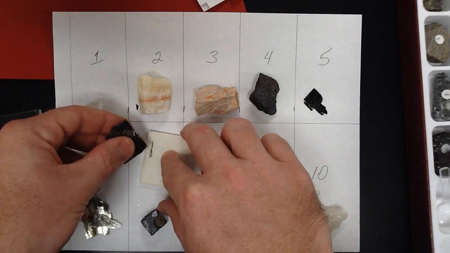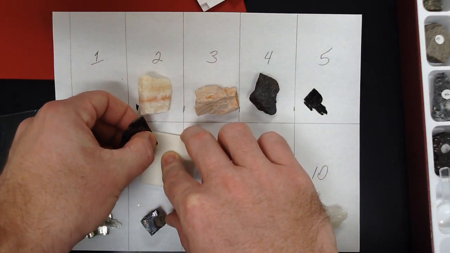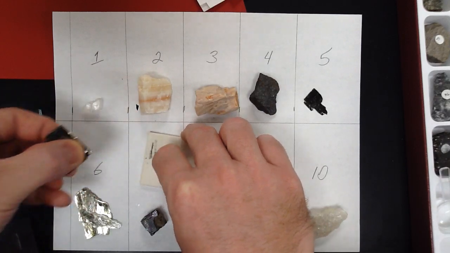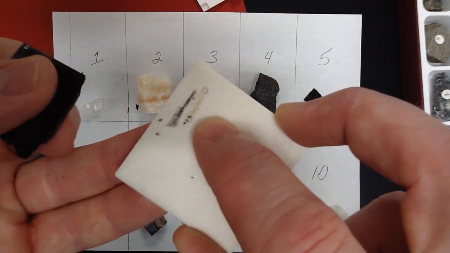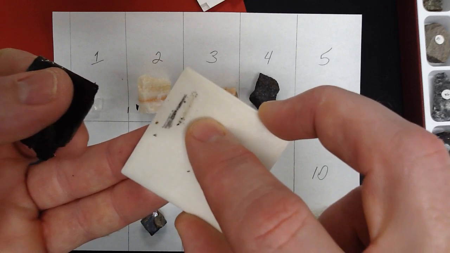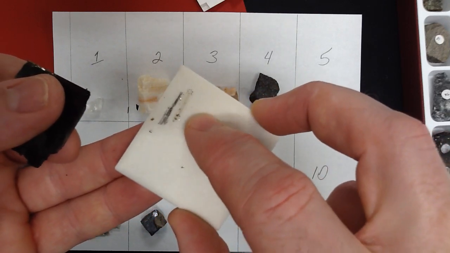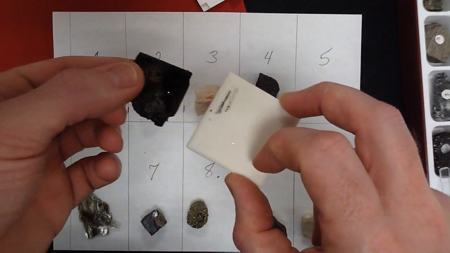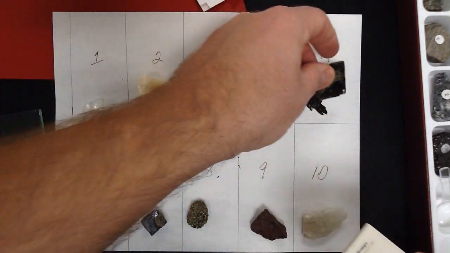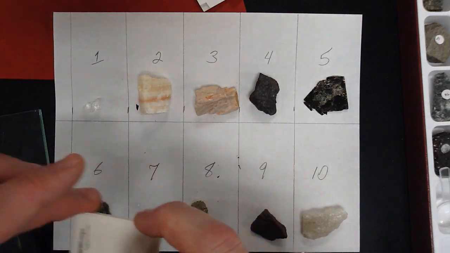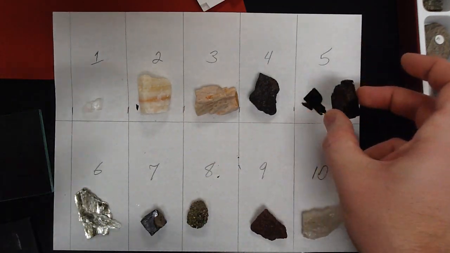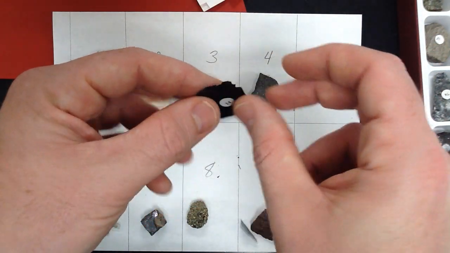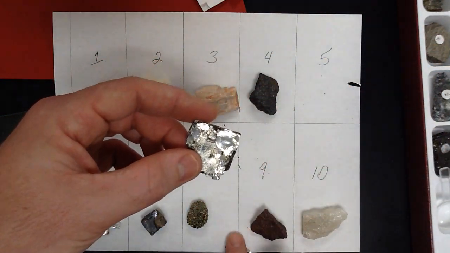Let's see if it leaves a streak behind. It probably will, seeing as it's so soft. I don't want to push too much, but you can see that it does leave a streak. It's like a dark streak, somewhat glittery. I didn't want to press too hard because it's probably just going to crumble because it's pretty soft. And these thin planes, just so you know, are a form of cleavage here.